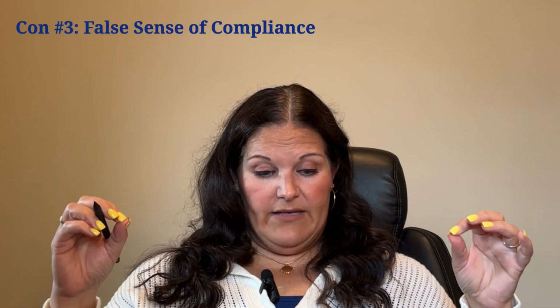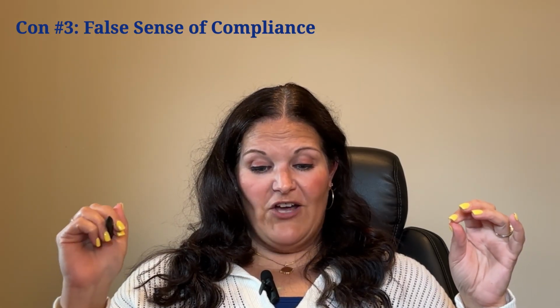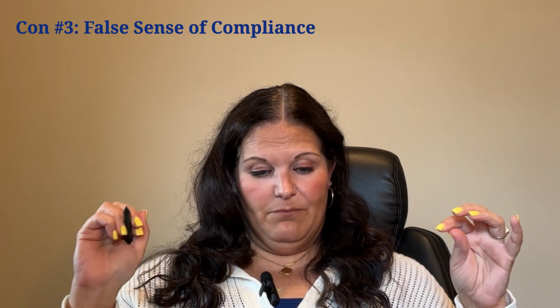Con number 3, a false sense of compliance. Some providers believe templates automatically make documentation compliant.